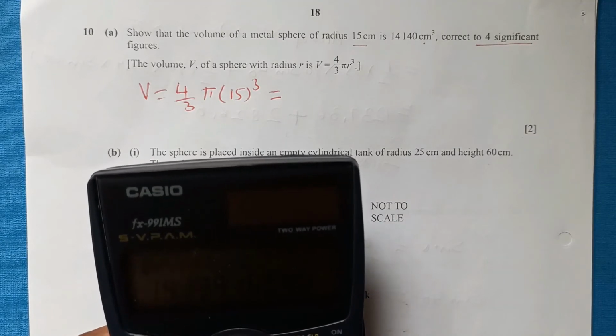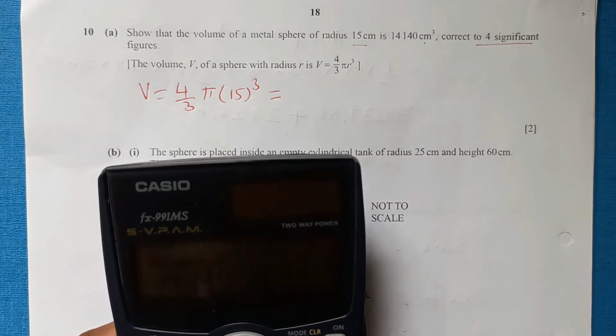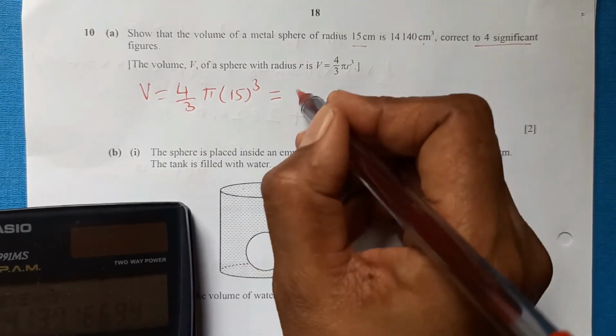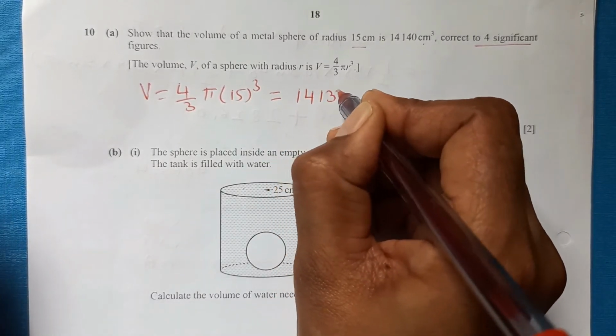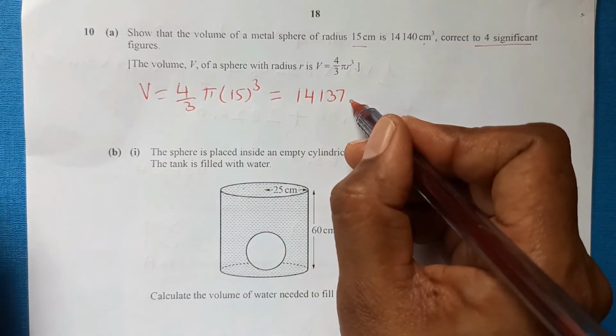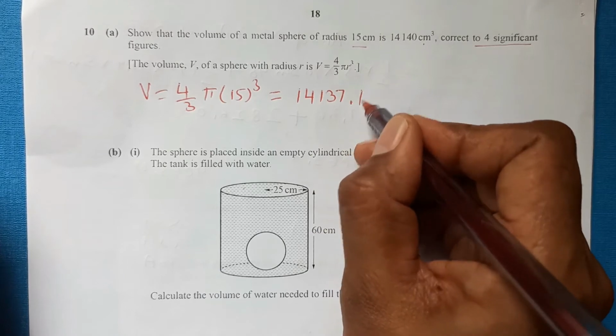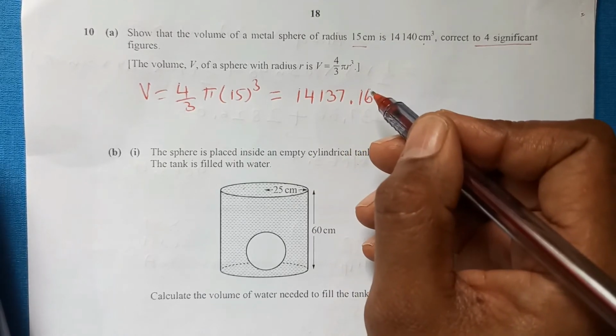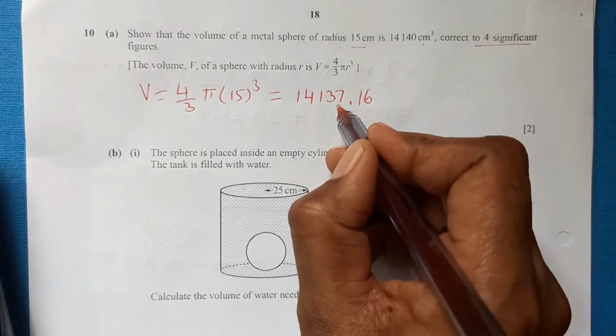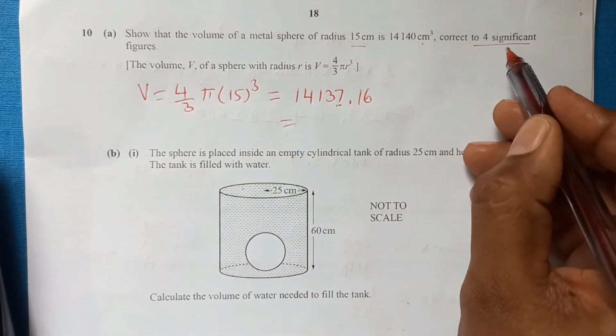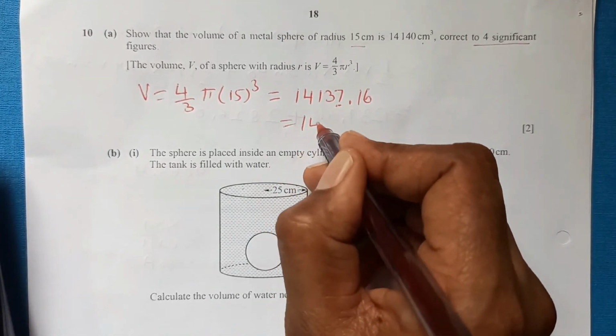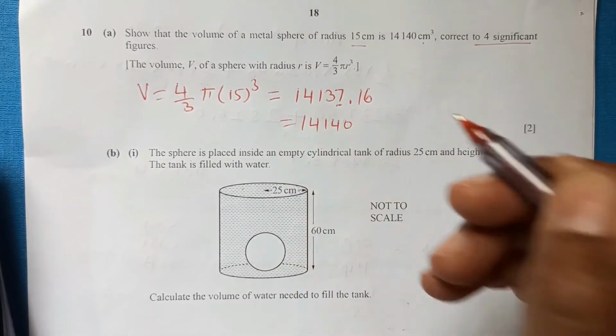So this is 14,100. To correct 4 significant figures, it will be 14140.